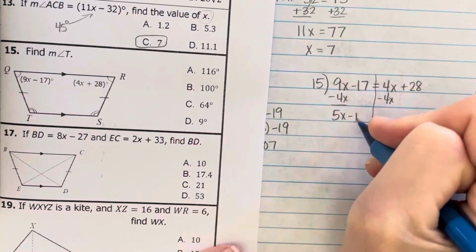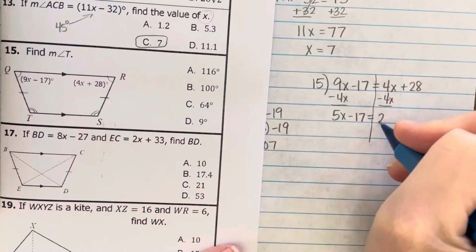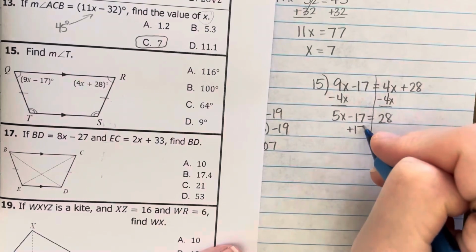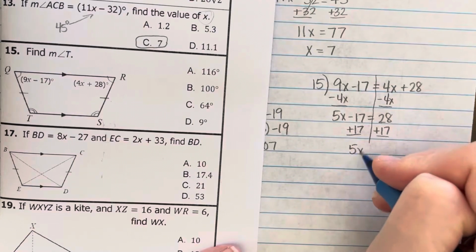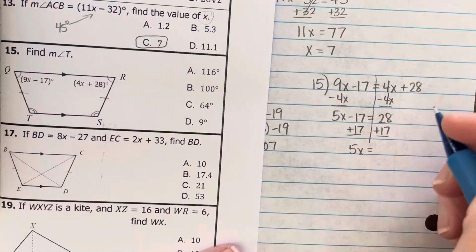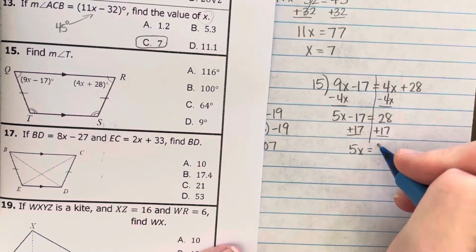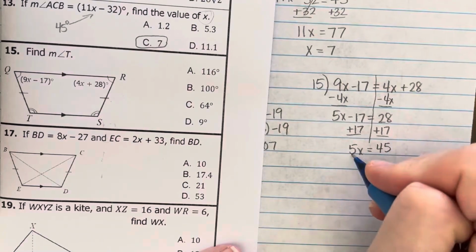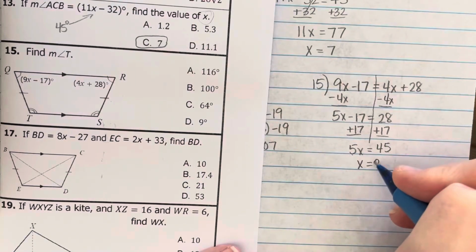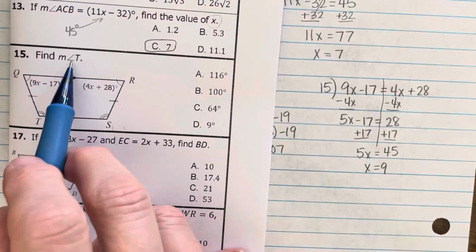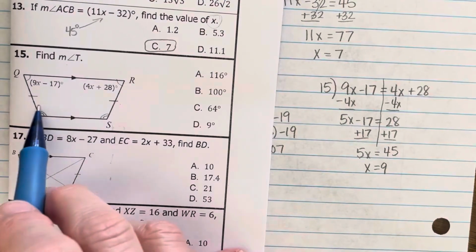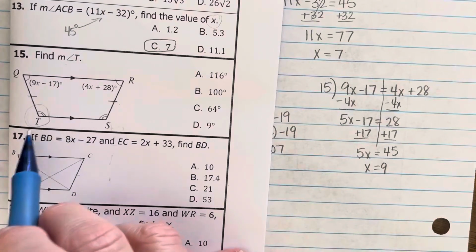5x minus 17 equals 28. Add 17 to both sides. 5x equals 45. Divide through by 5, x equals 9. All right, 15 doesn't say find the value of x. It says find the measure of angle T, which is down here. And I don't have any clues for that one yet.